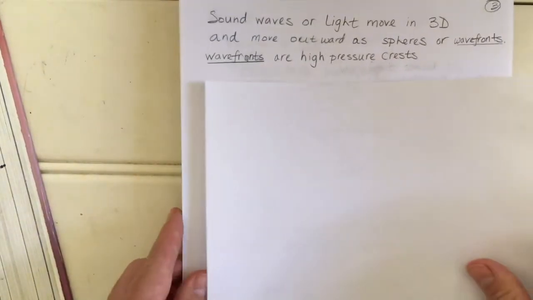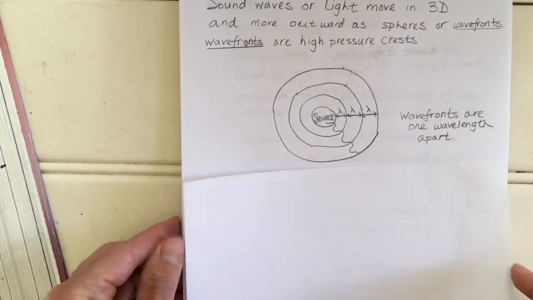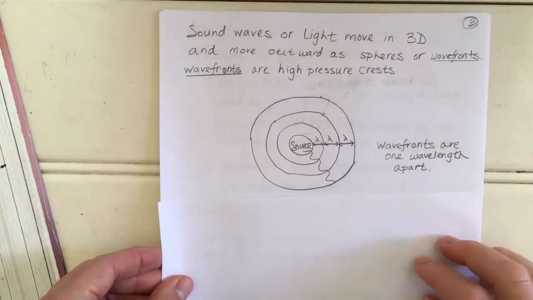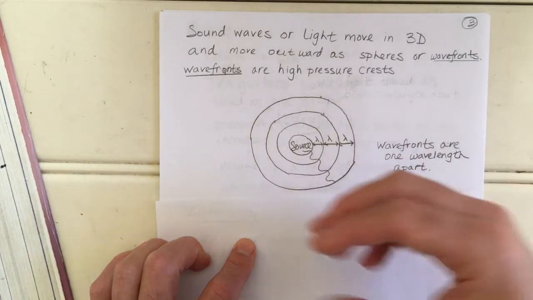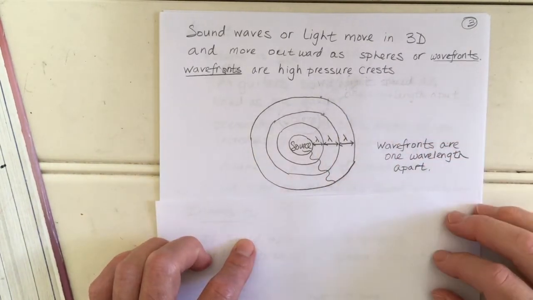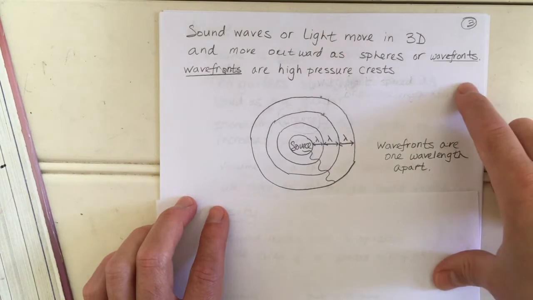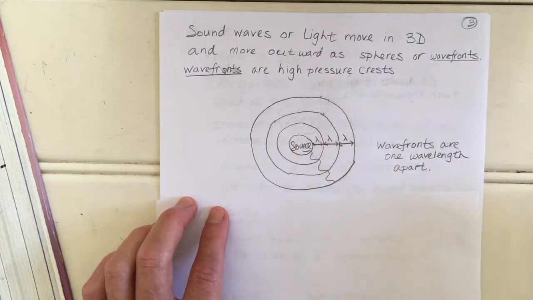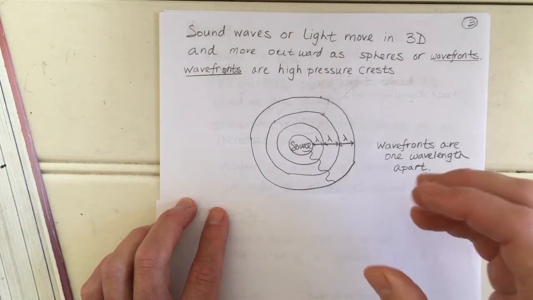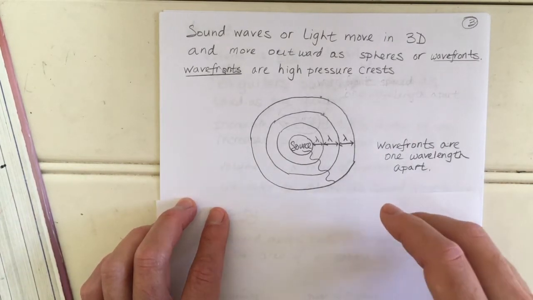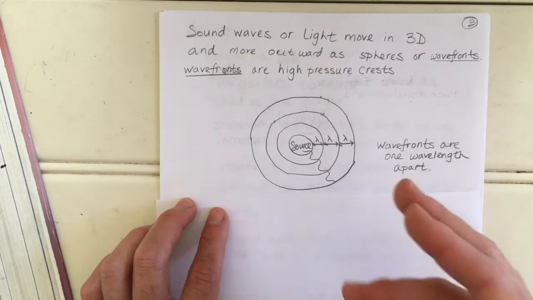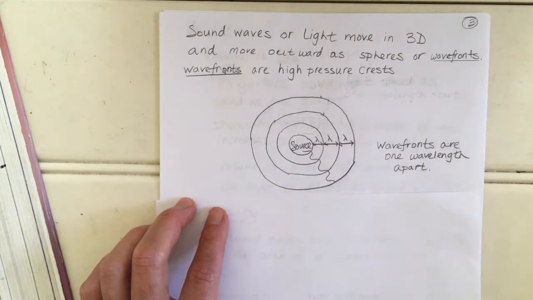Try and straighten this out here. Sound moves out in spheres from a source. And so I'll let you go ahead and write this down. Moves in 3D. So out from a source in a sphere. And we like to talk about the wave fronts as being where those high pressure crests are. So as that sound moves out, that wave front is our high pressure crest, right, that we were talking about a second ago.